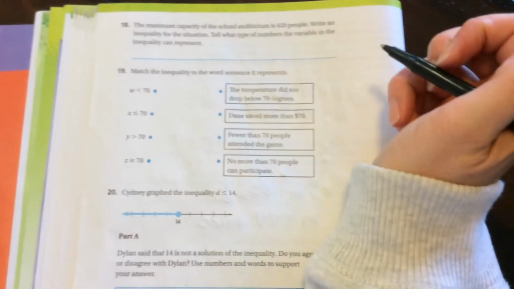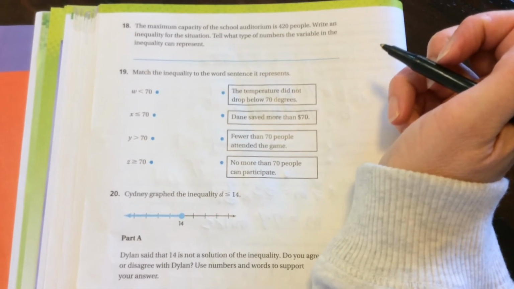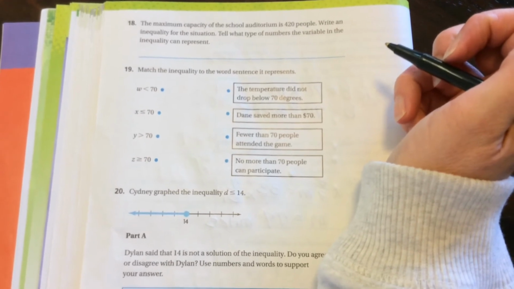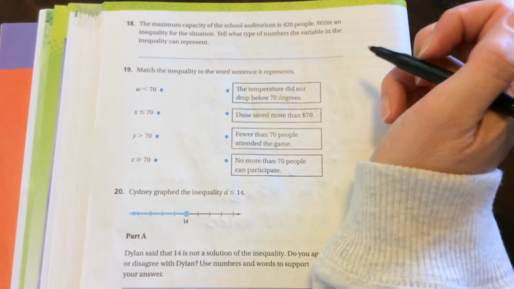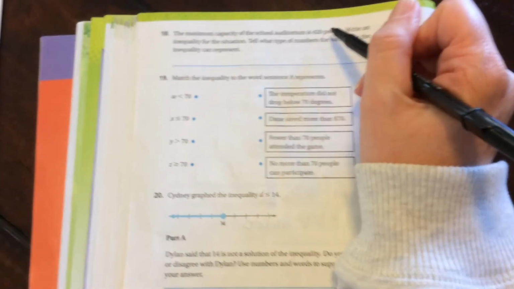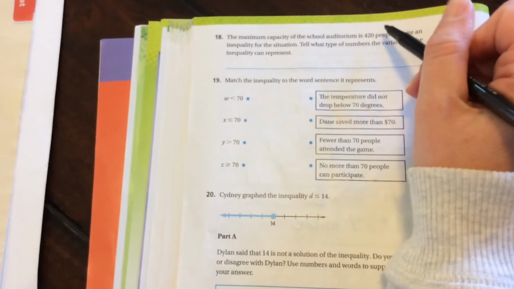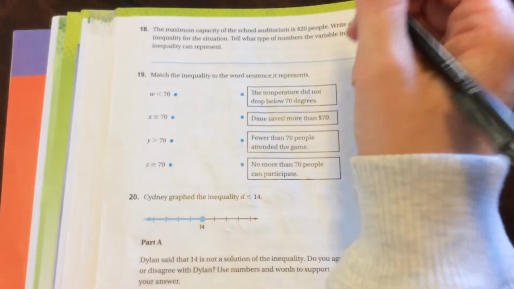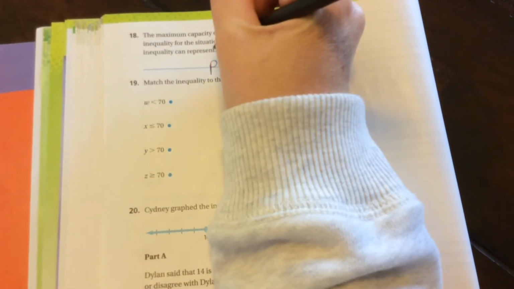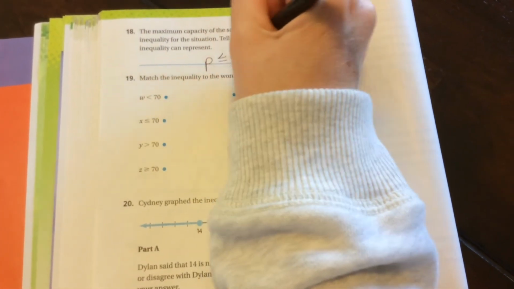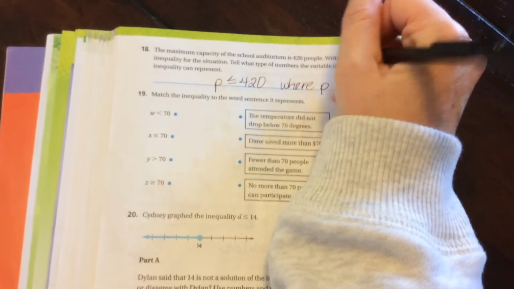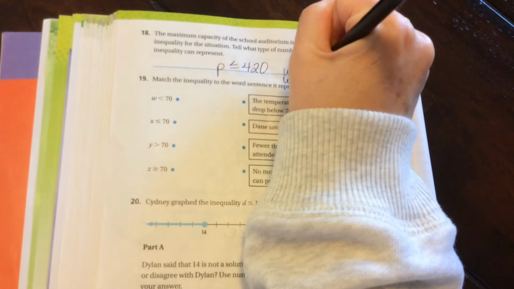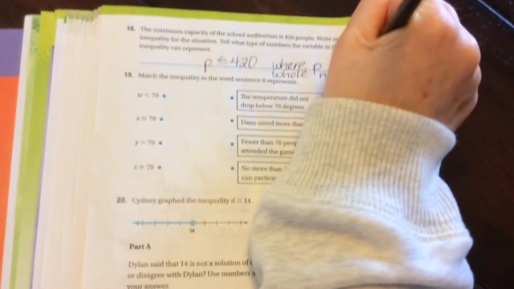Question 18. The maximum capacity of the school auditorium is 420 people. Write an inequality for the situation and tell what type of numbers the variable in the inequality can represent. So it says the maximum capacity. So it could be equal to 420. So it has to be 420 or less. So an inequality that would work would be the number of people could be less than or equal to 420, where P is a whole number. Has to be a whole number because people aren't going to be a part of a number.